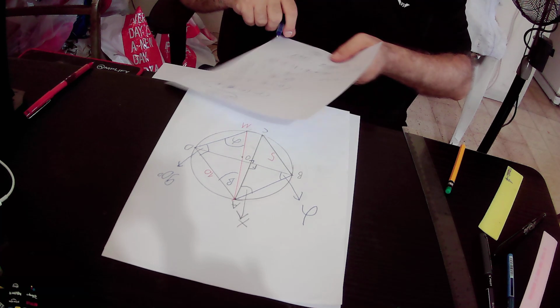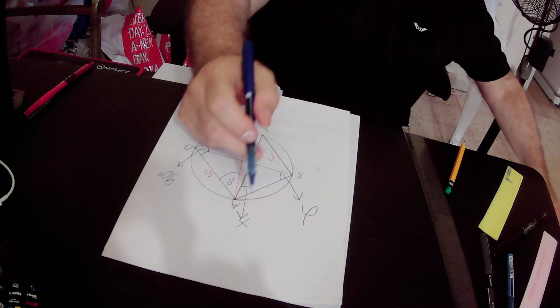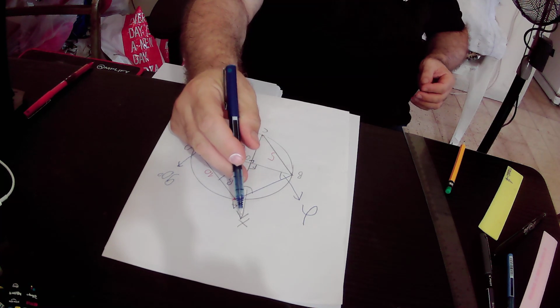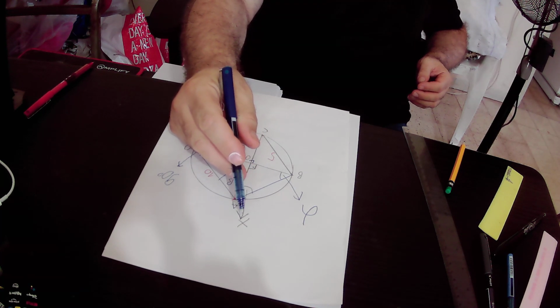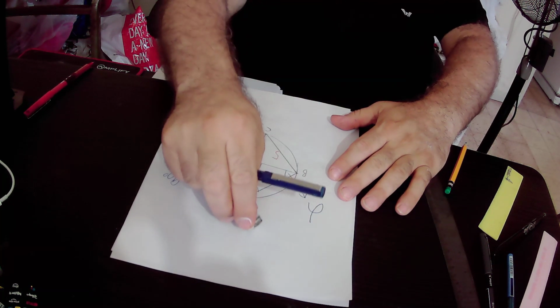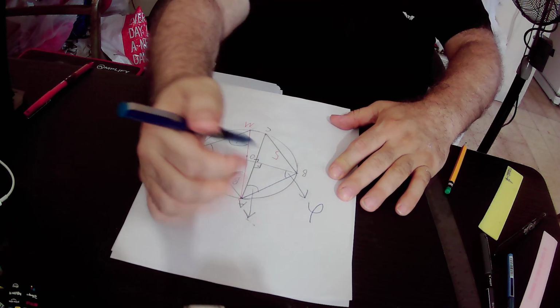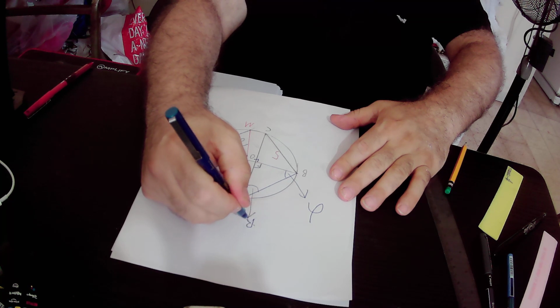So we know that x equals beta, so instead of x we can write here beta. I will delete x, and instead of x I will write beta because x equals beta.